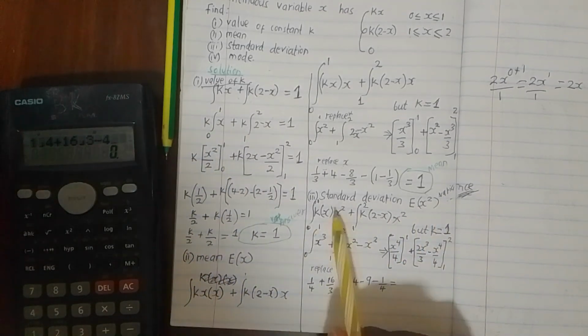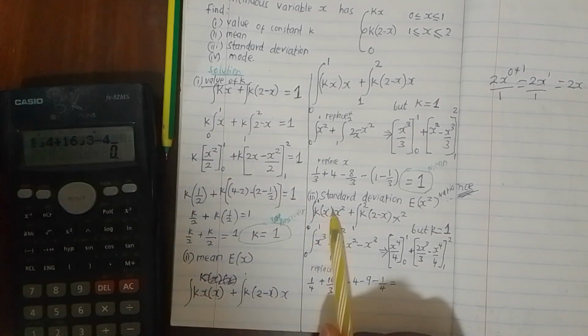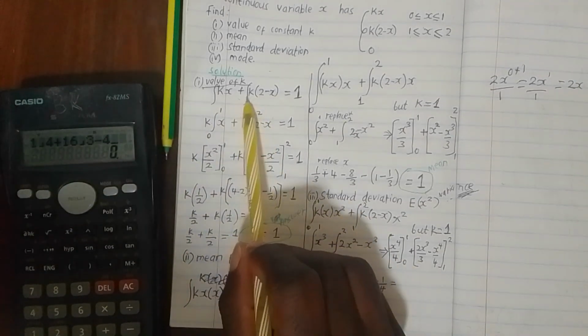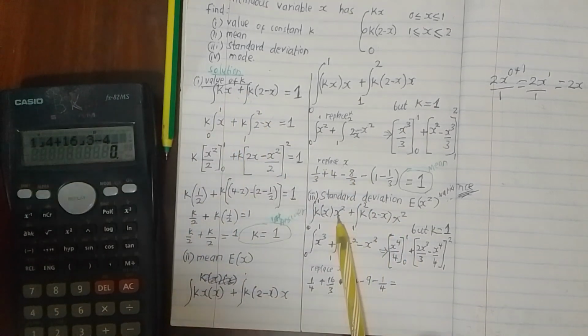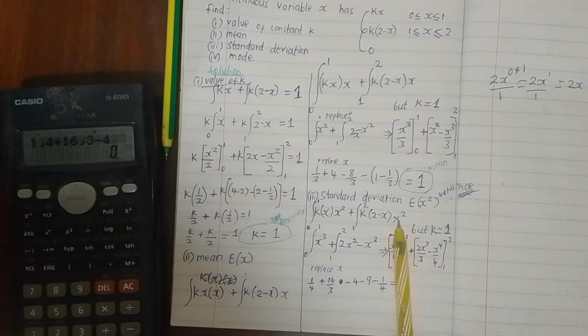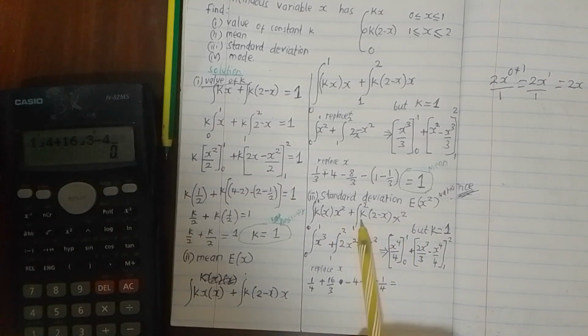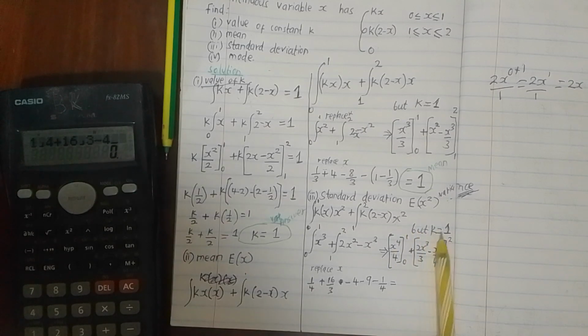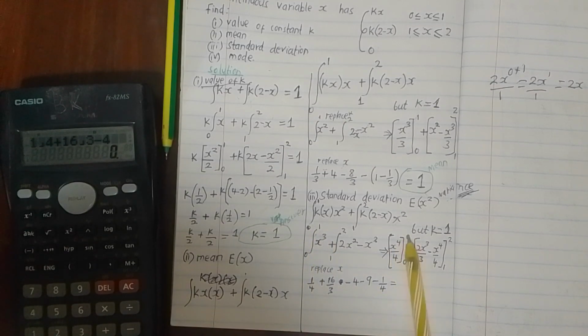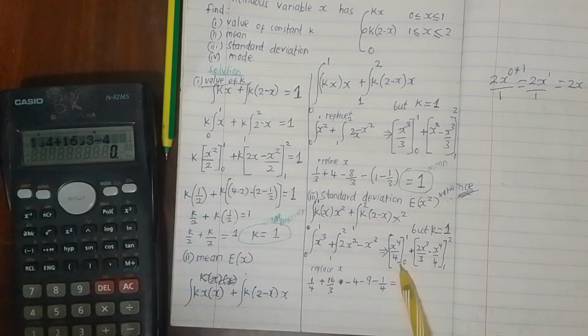So you will repeat the question the way it is, how we started, then we will multiply here by x squared, the same here, x squared, then you will integrate it, then you will replace k with 1. So where there is k, you replace it with 1, k will go out because it's 1, then we will integrate it, don't forget the limits.